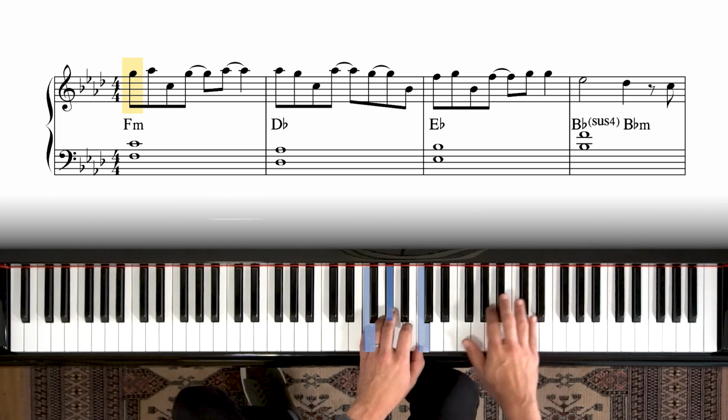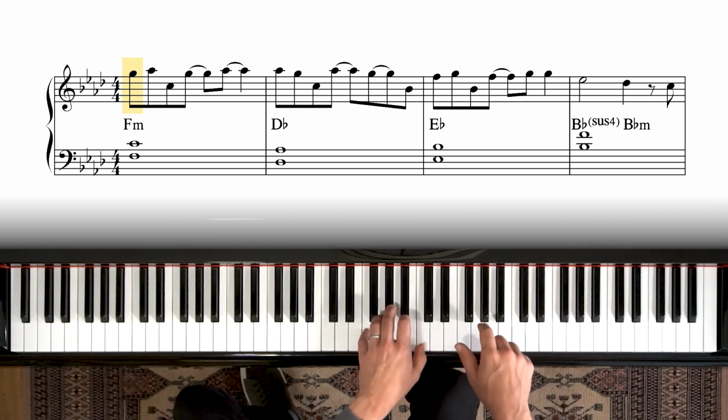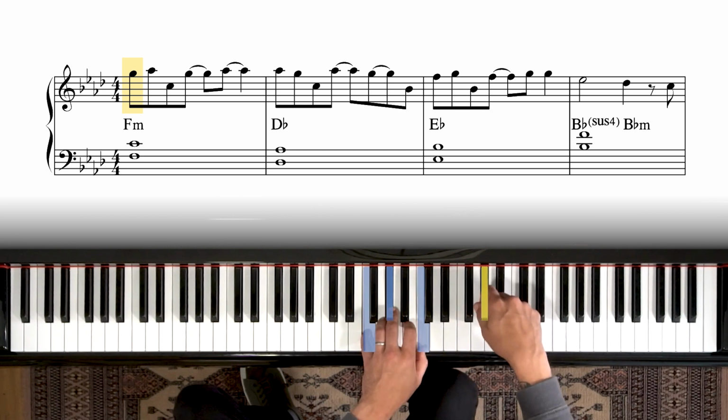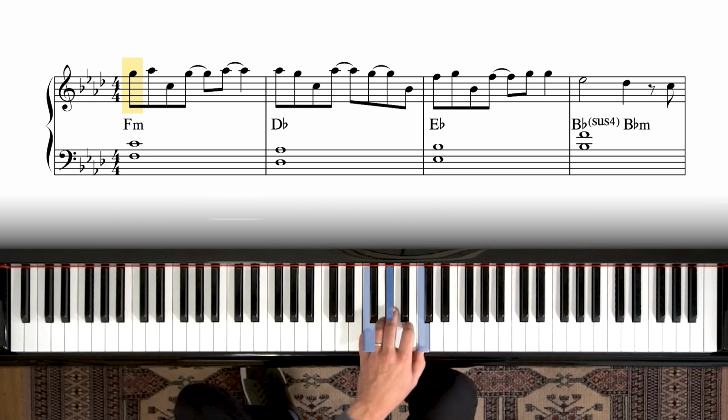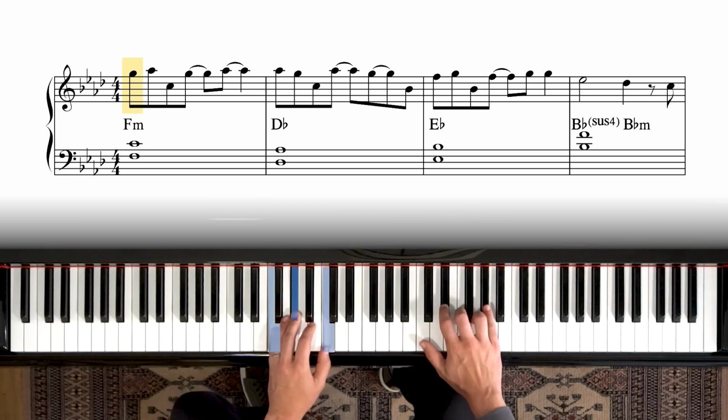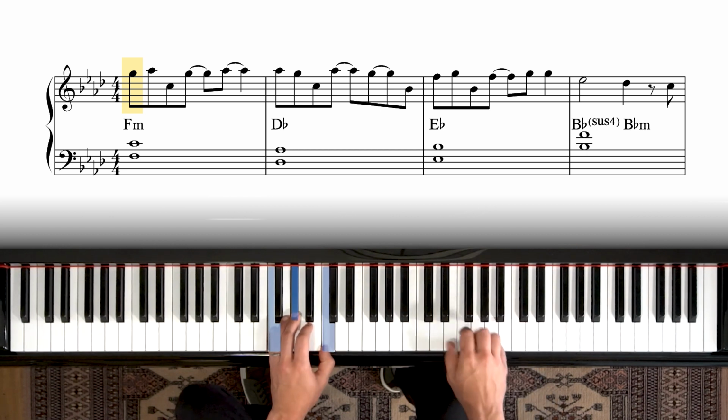The first 2 notes in the right hand, we start on the 9 of the F minor chord, and it resolves upward to the minor 3rd. Now I'm playing the full chord in the left hand here just to show this. Maybe I'll drop it down here so you can separate visually. That 9 is so important to this melody.